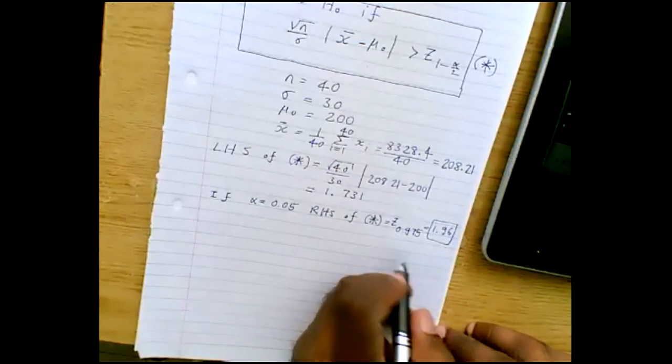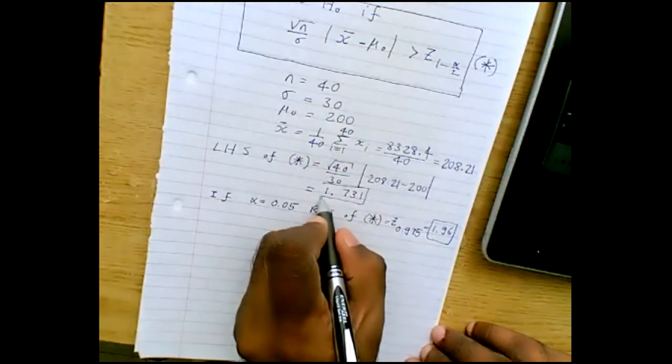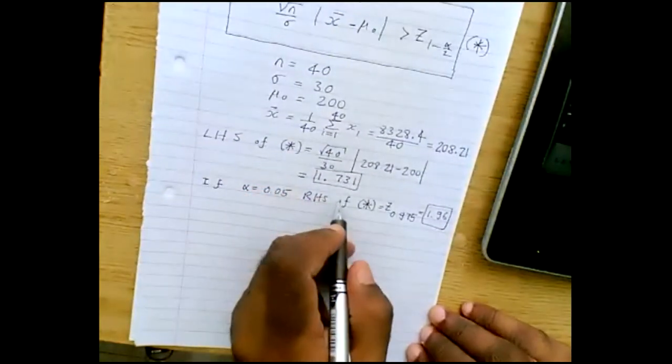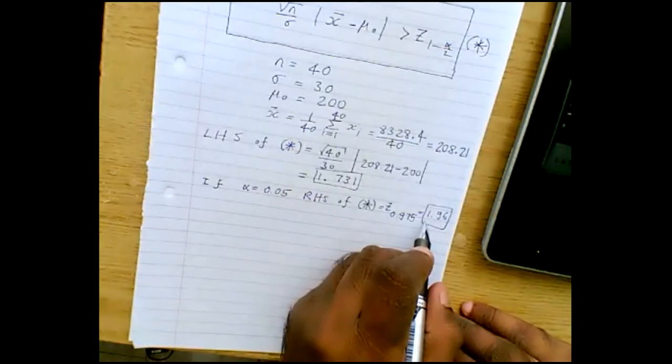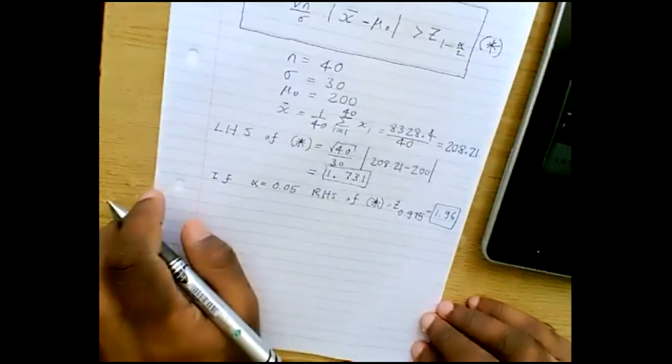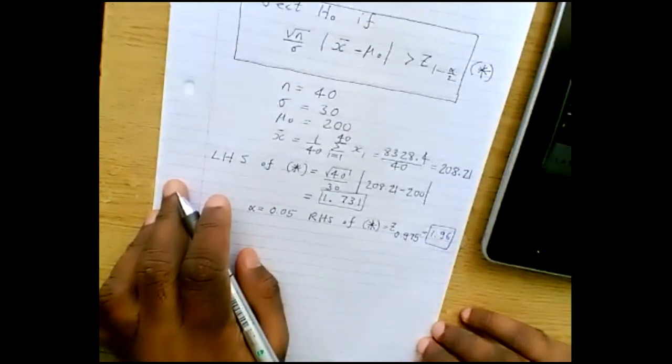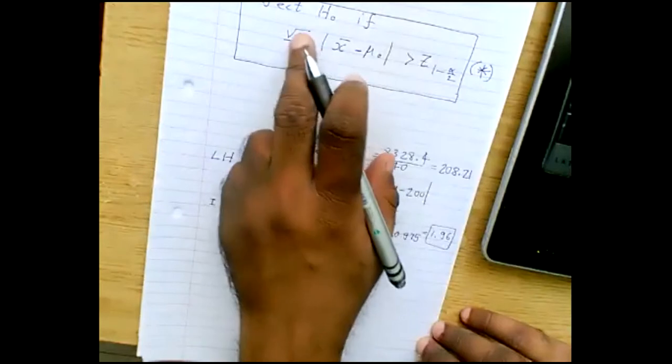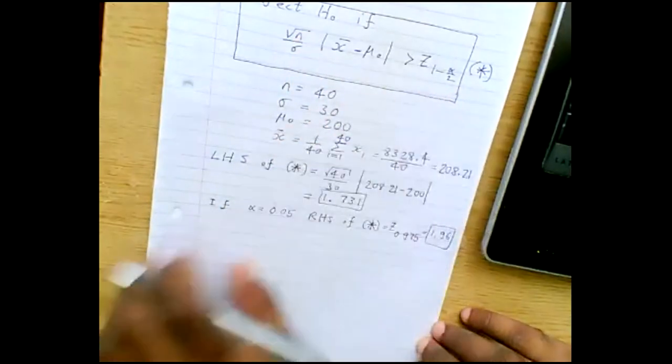So this is the right-hand side, and this is the left-hand side. And clearly 1.731 is not greater than 1.96. So the conclusion is that we cannot reject the null hypothesis. Remember, we reject H0 if this is greater than this, right?